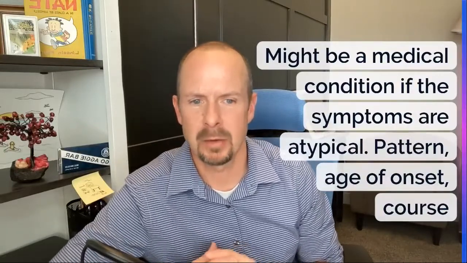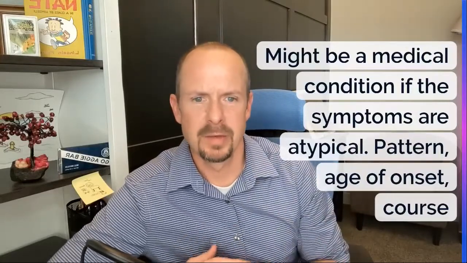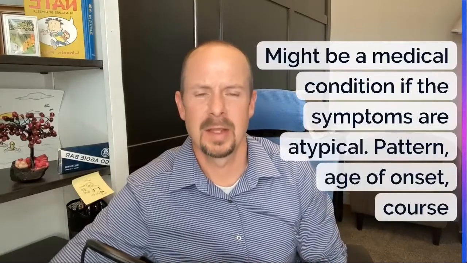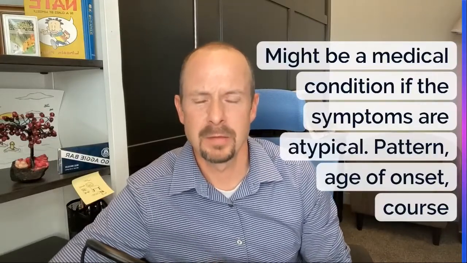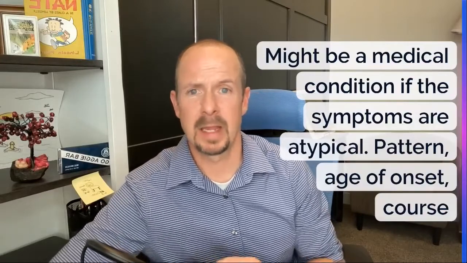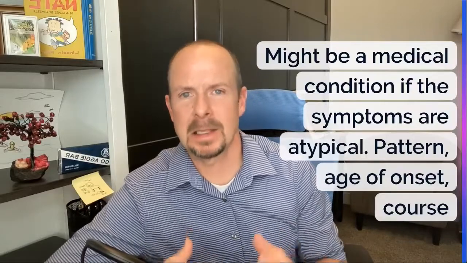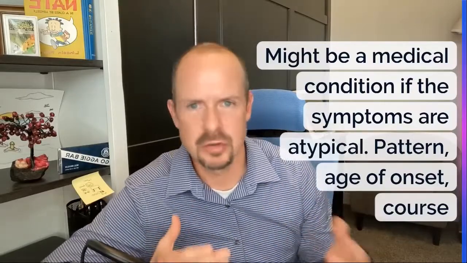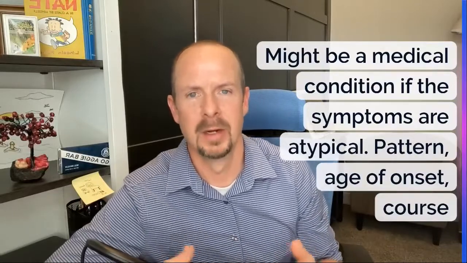It might be a medical condition if the symptoms are atypical. So you want to look at the pattern of the symptoms, the age of onset, the course of the medical condition. If all of a sudden an 80-year-old man is experiencing anxiety out of the blue, it's probably not likely that all of a sudden he developed generalized anxiety disorder or some sort of panic disorder.